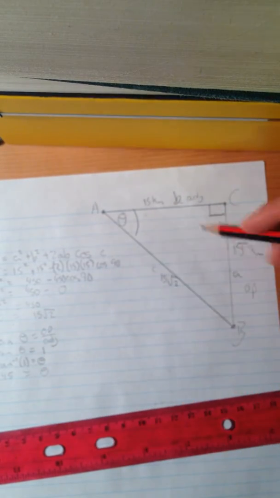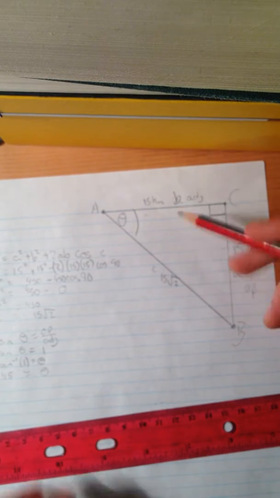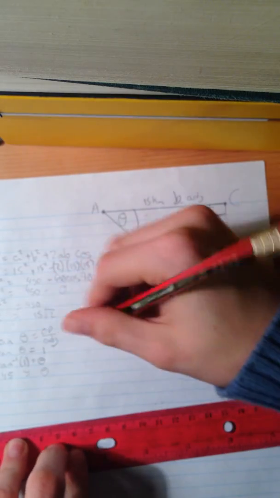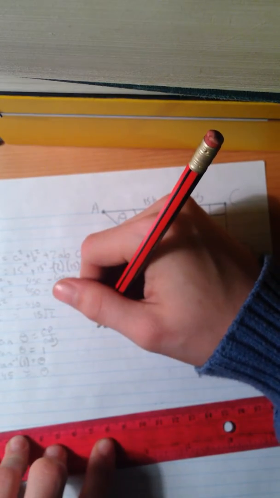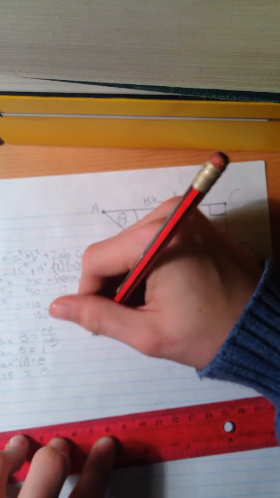Now, using that, we can work out this distance here through SOHCAHTOA again.